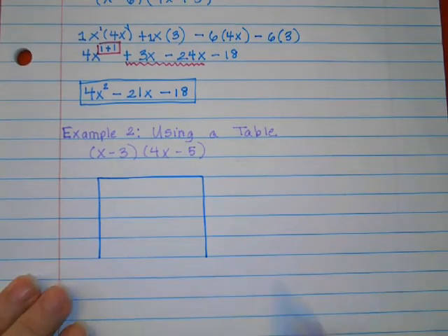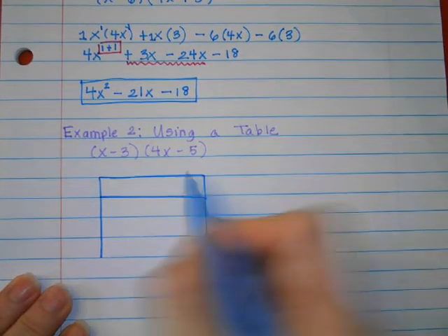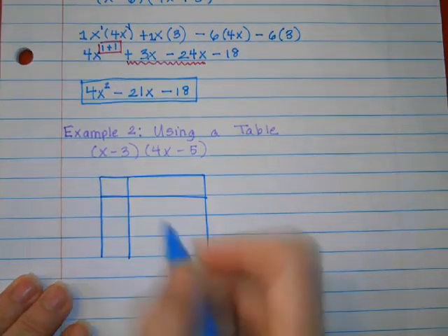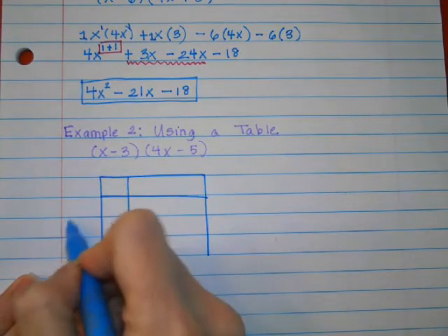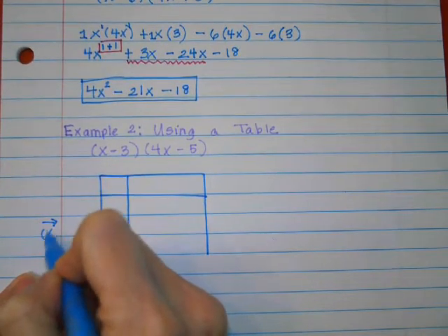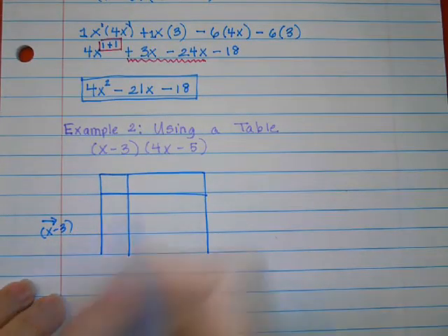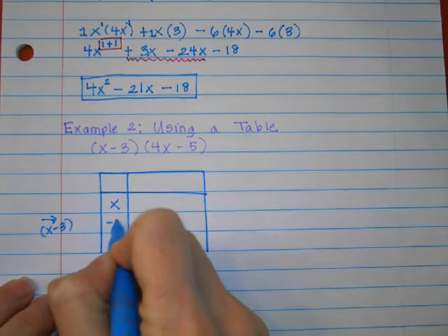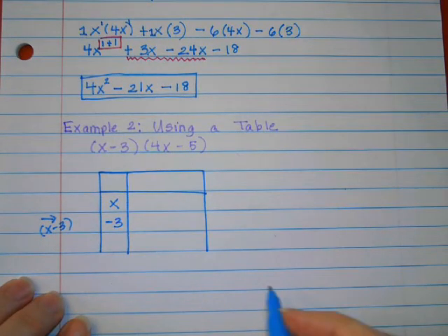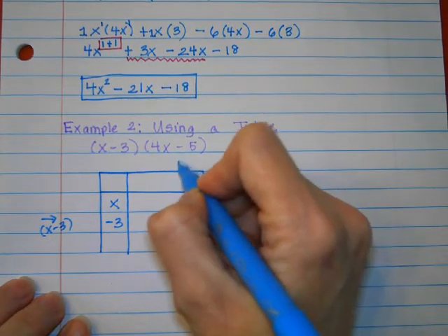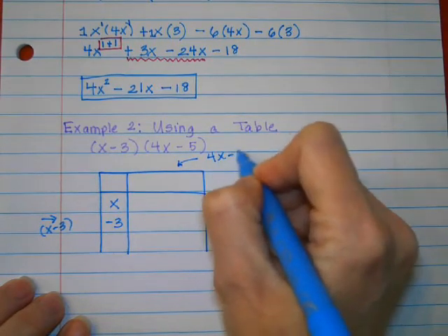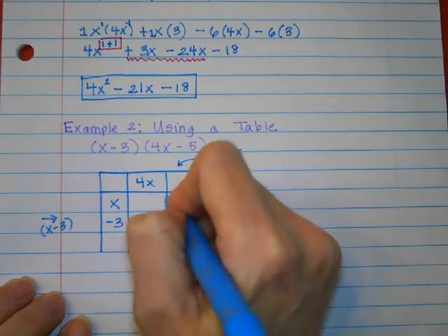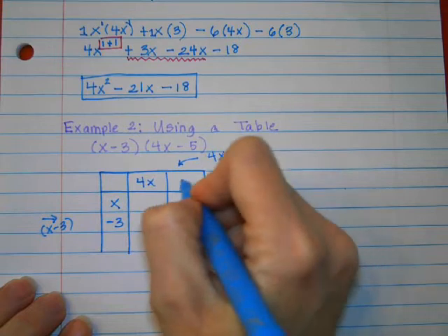All right, so first of all, we come across the top here. I'm going to come down, and in this box, we're going to take this side over here will represent our x minus 3. So this will be our x, and this would be our minus 3. Then we're going to come across the top up here. This top part right here represents our 4x minus 5. So I'm going to go ahead and put my 4x and draw my line. And then we have our minus 5, which is here.